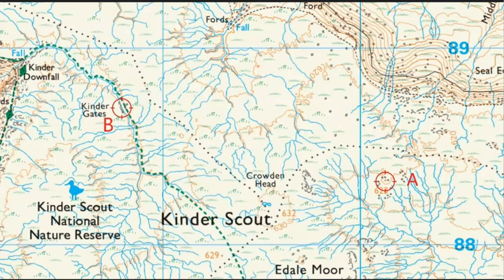We're on the Ordnance Survey 1 to 25,000 map here. A couple of things to note straight away. Some of the symbols. So this black dotted line here goes along here. This is not a path. This is just a political designation. It's a boundary between two districts or something like that. So there's nothing actually on the ground that you will see here.